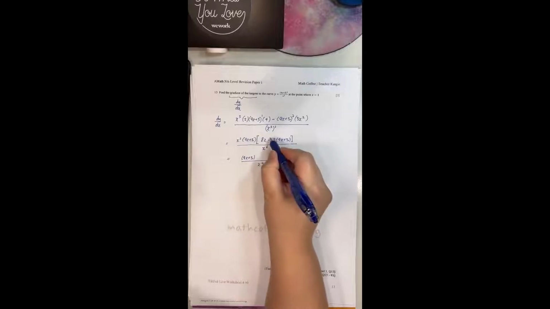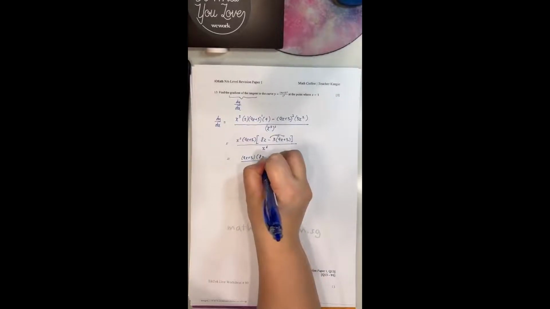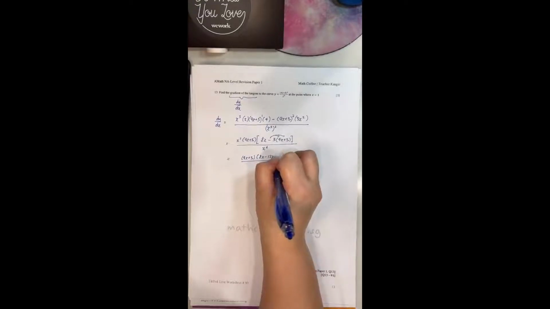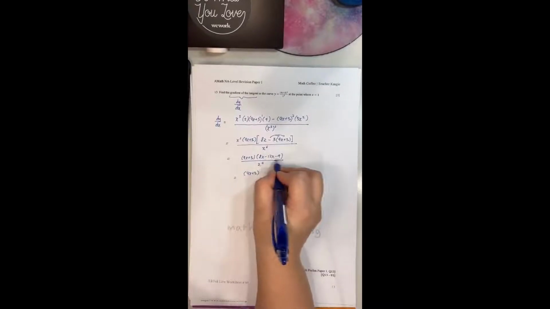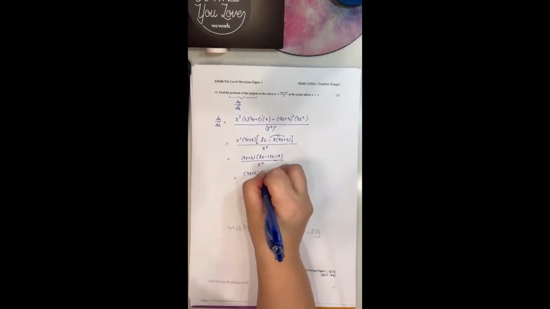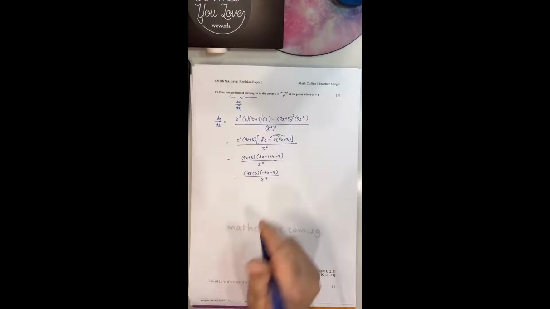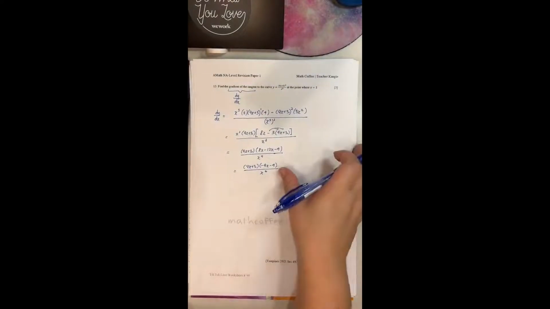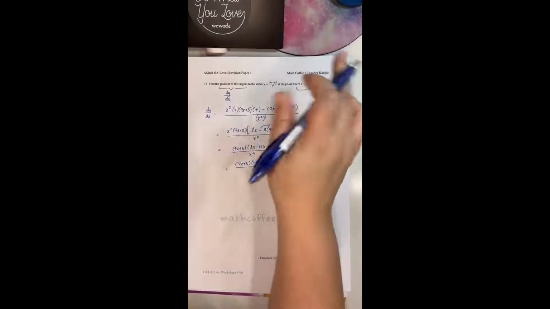Now this part, I'm going to use the rainbow to expand. So we will have 8x minus 12x minus 9. We can still simplify, so this is (4x plus 3) times (8x minus 12x, so it's minus 4x, minus 9) over x to the power of 4. Actually, this is good enough. It's fine. You know why? Because they say find the gradient. They only want the value, correct? So now you can actually just substitute x equals 1.